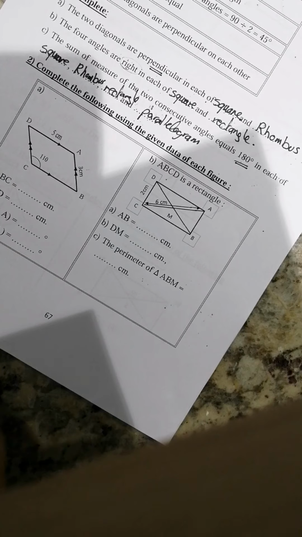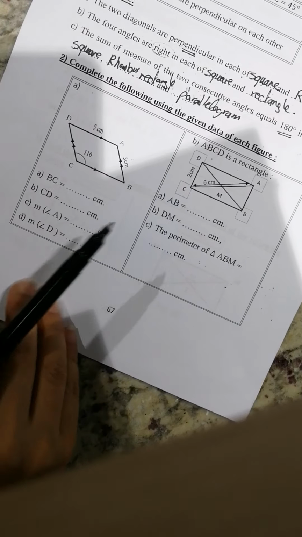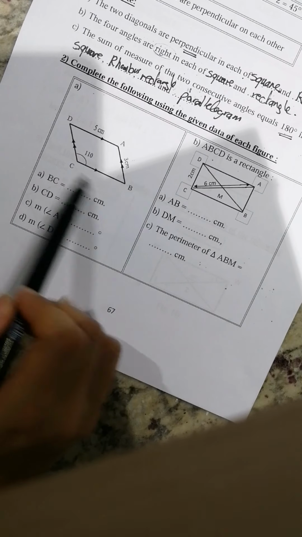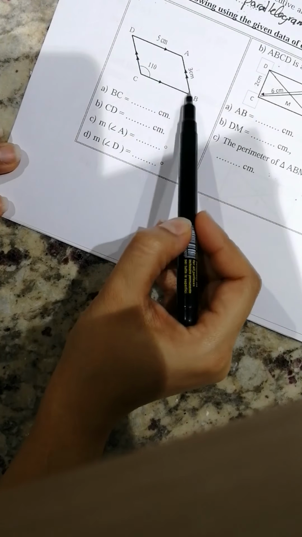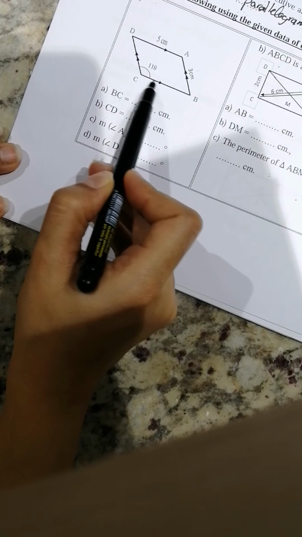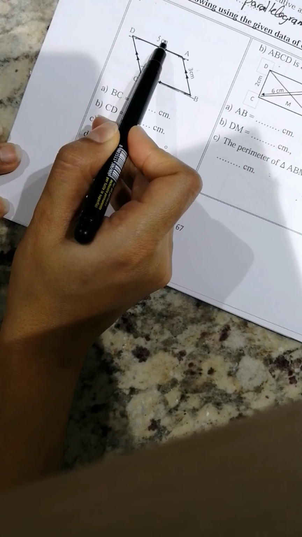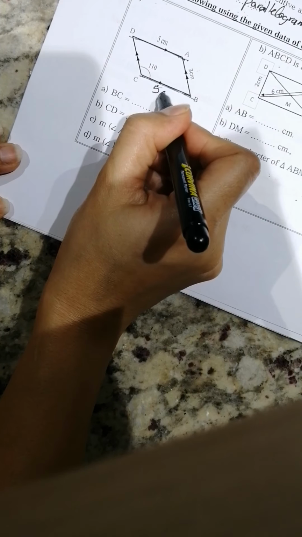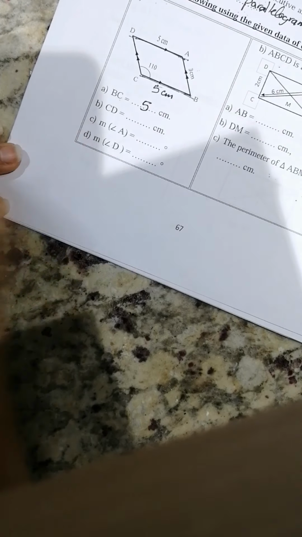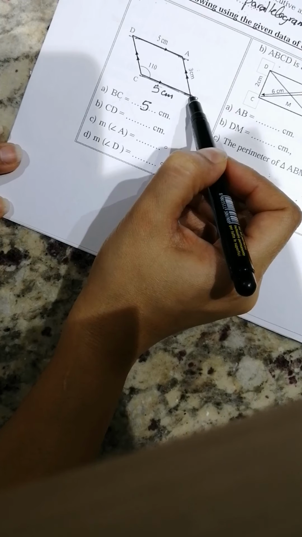Now let's complete the following using the given data of each figure. Now I have A, B, C, D. Look at the data from the figure. AB equals 3 centimeters, AD 5 centimeters, angle C equals 110. He is telling you BC equals how many centimeters? BC is equal to the opposite side of it. What is in front of it? It's 5 centimeters, the opposite of it. So the answer here will be 5. CD, how long will CD be? Exactly equal to BA, so it will equal 3 centimeters.